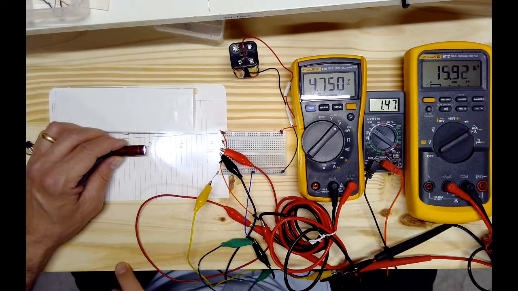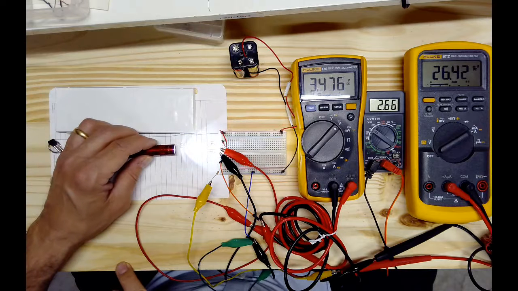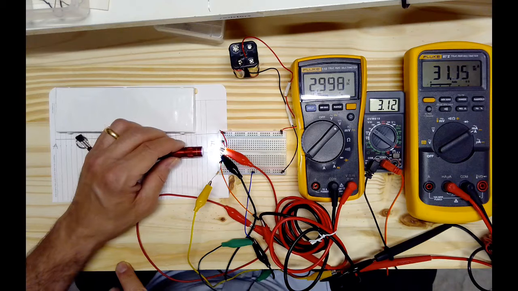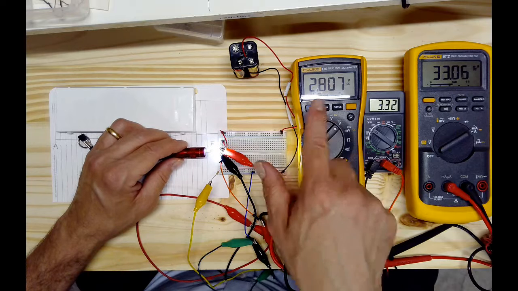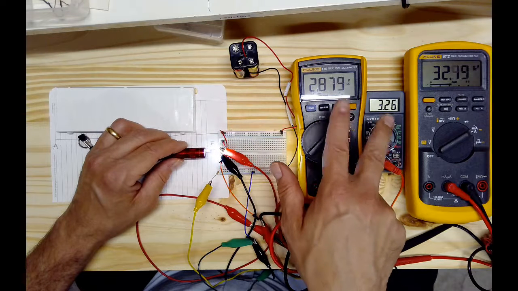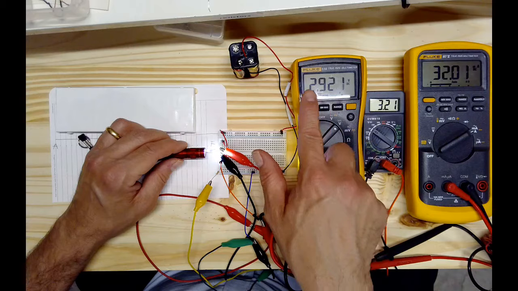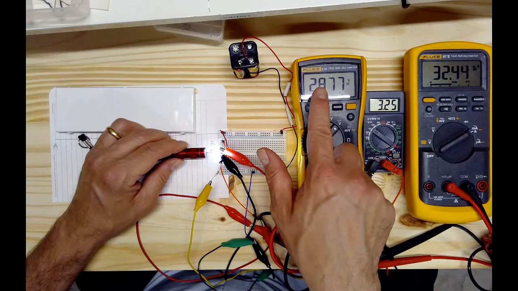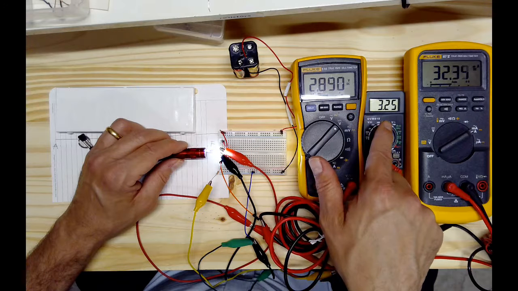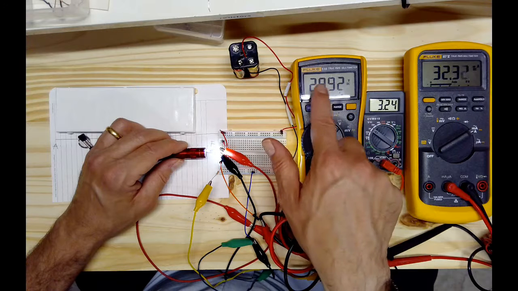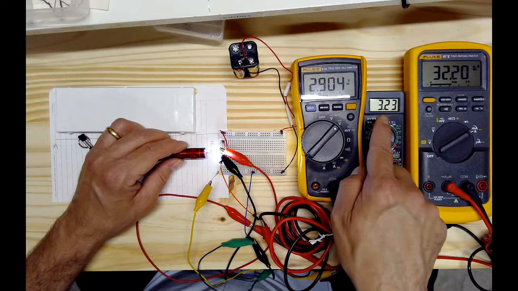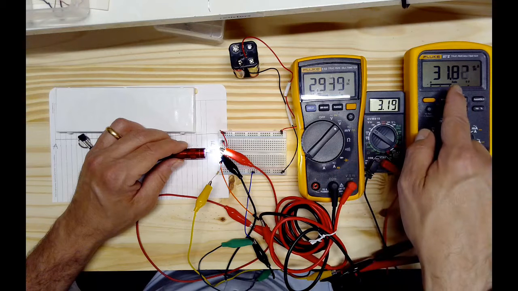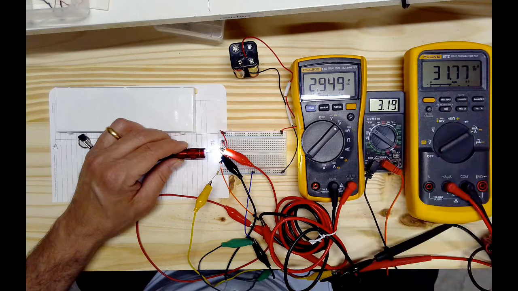Okay, let's increase. E and then F. So now we've got the maximum brightness that I can provide with this experiment. And you can see that I have the 6-volt battery voltage is more or less split. Not quite, but I have 2.9 something volts and then 3.2 volts here. That's about almost 3 volts across the transistor and a little more than 3 volts across the resistor. And then I have 32 milliamps flowing through the resistor.